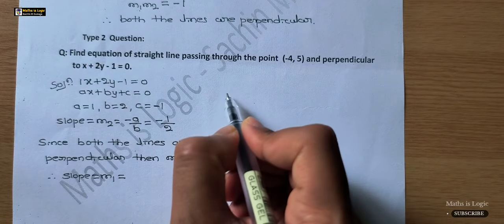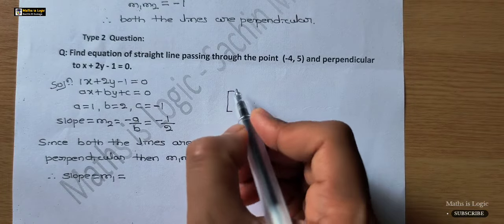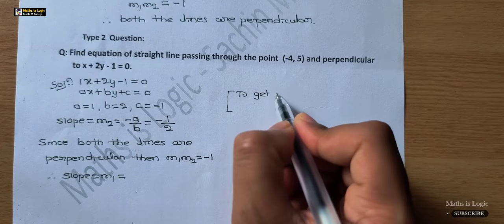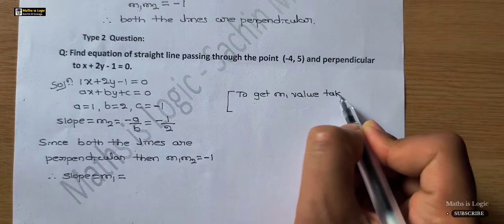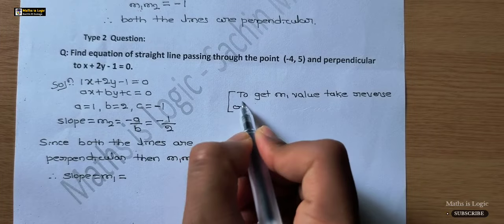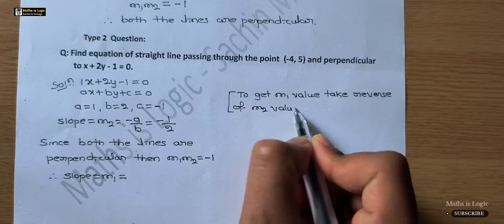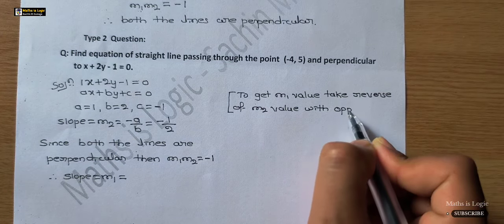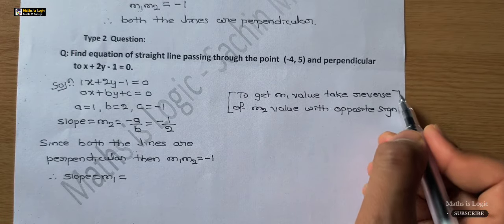What is that? Remember this. Only for which condition? Perpendicular condition. To get which value? m1 value, take reverse of m2 value with opposite sign, so directly you will get m1 value.